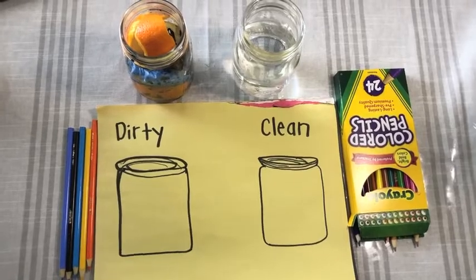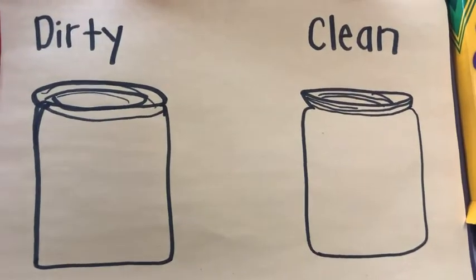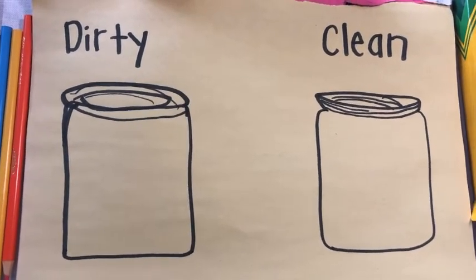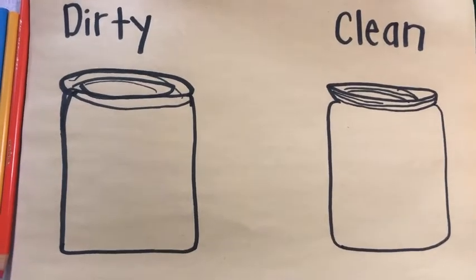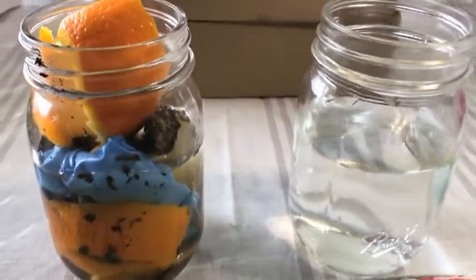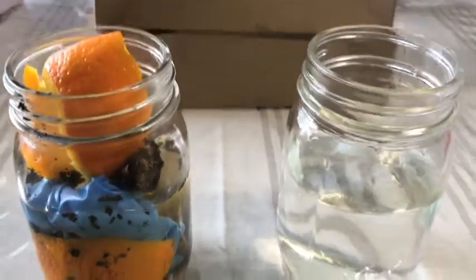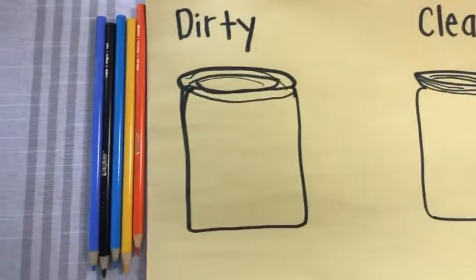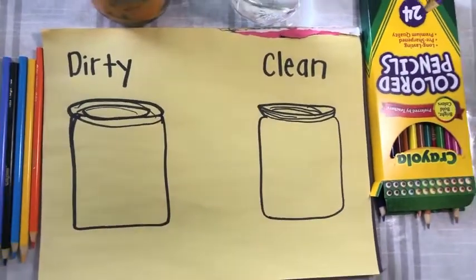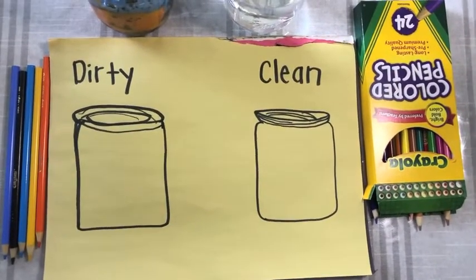All right, so here we have our setup. I have drawn on the construction paper two containers. So one is dirty and one is clean for our corresponding jars that we have filled up with both trash as well as the clean water. We also have my colored pencils right by the side of my paper for easy access once I get started with my observation and discussion.